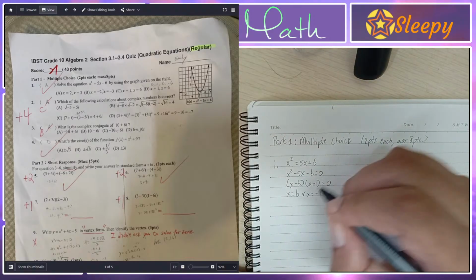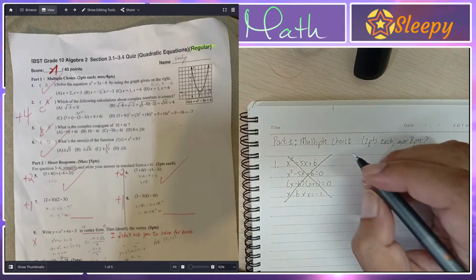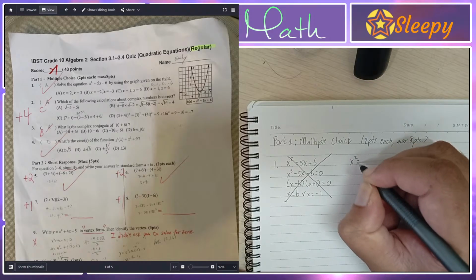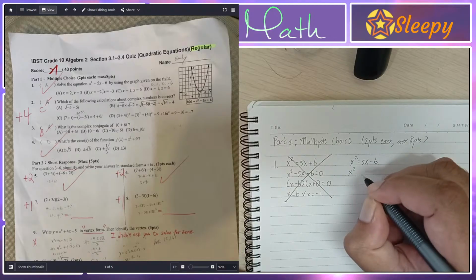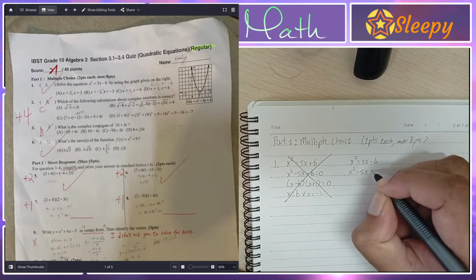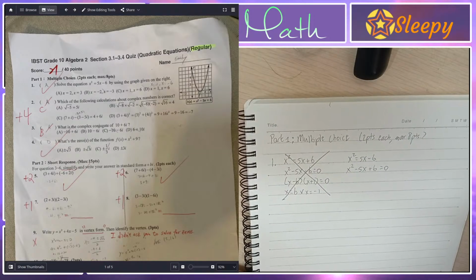Good morning, guys. x squared is 5x minus 6. So x squared minus 5x plus 6 equals 0. Okay, using the thing, x is 2 or x is 3.